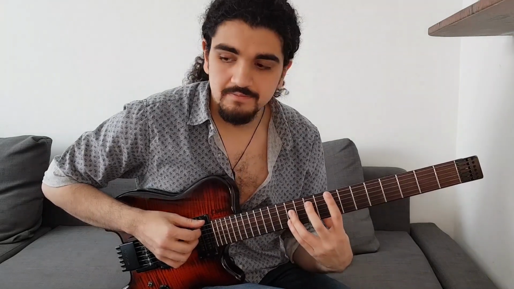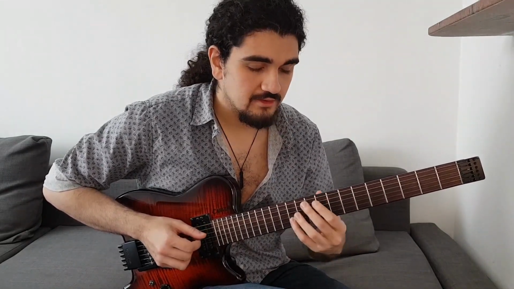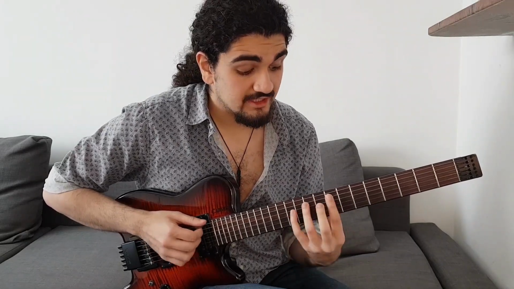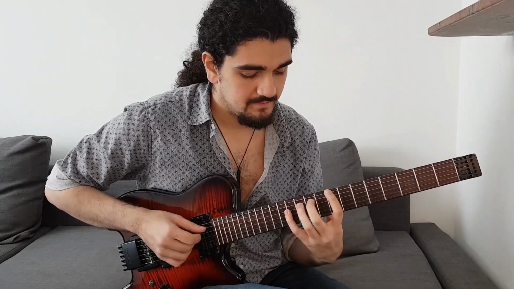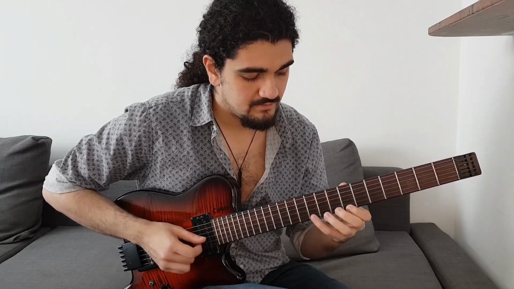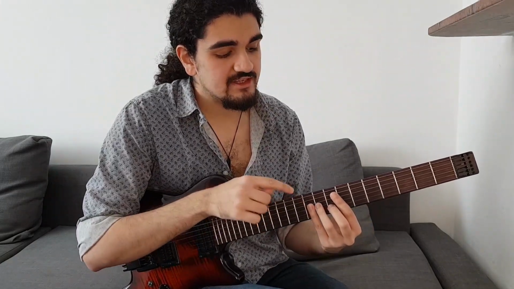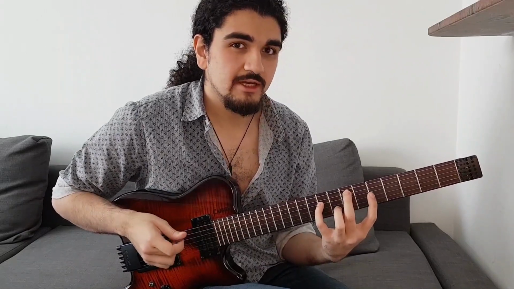Or let's take a different shape. Let's say this one. I have root, fifth, ninth, and seventh, right? And if I want, I can actually also see the third here. Resolving to my fifth. And actually what I was doing as I was resolving to that fifth, I was visualizing this shape in my head.